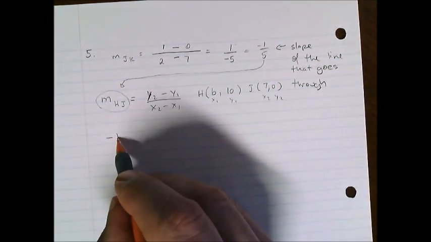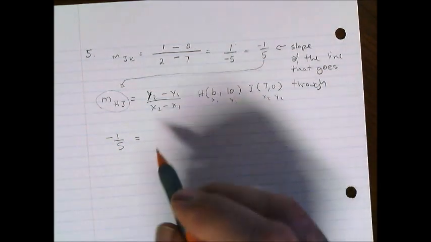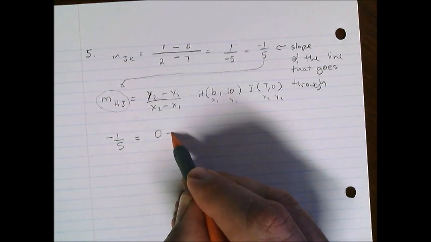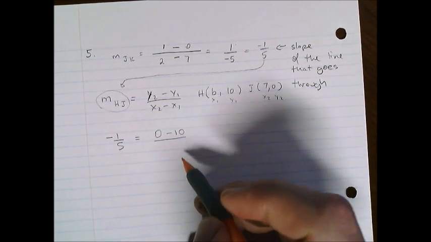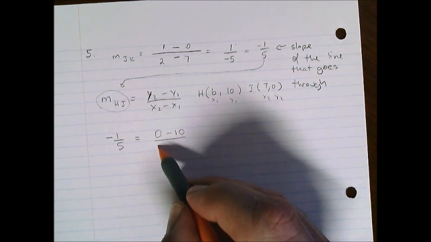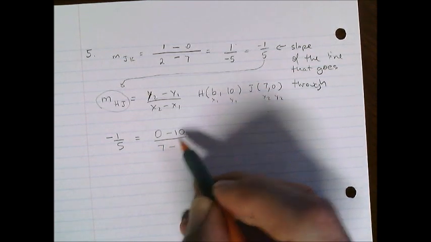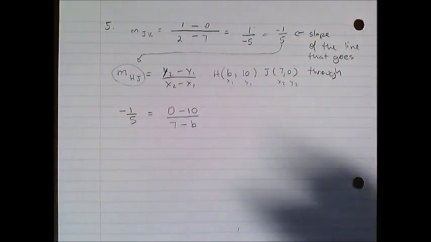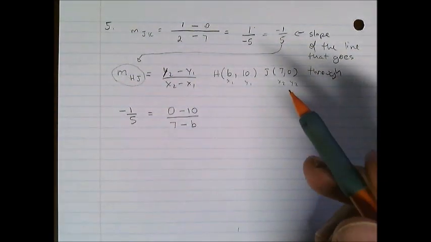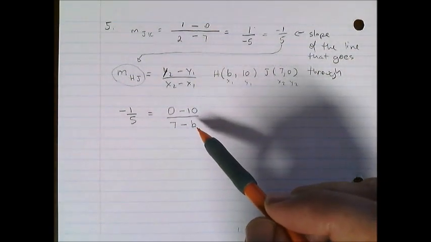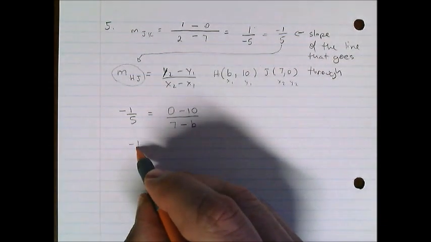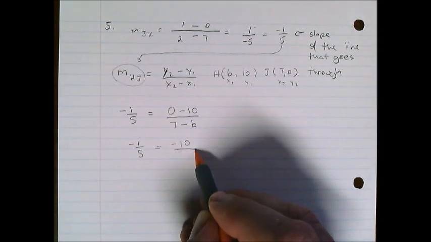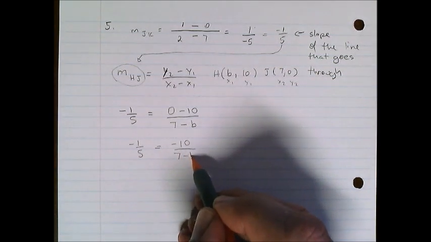So it's negative 1 over 5 is equal to y2, which is 0, minus y1, which is 10, over x2, which is 7, minus x1, which for us is b. So you have it partially solved, except you need to know b here. Let's simplify that a little bit. That'd be negative 1 over 5 is equal to negative 10 over 7 minus b.